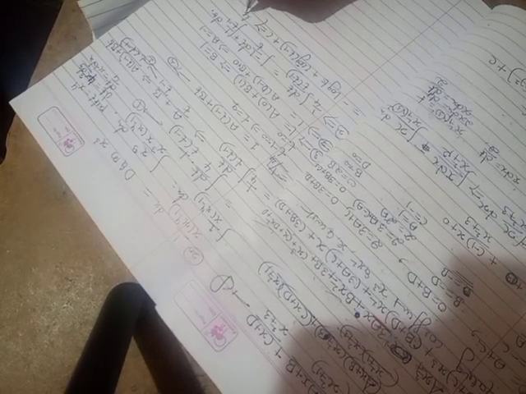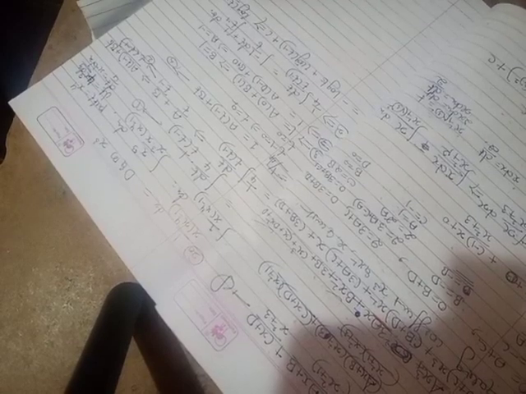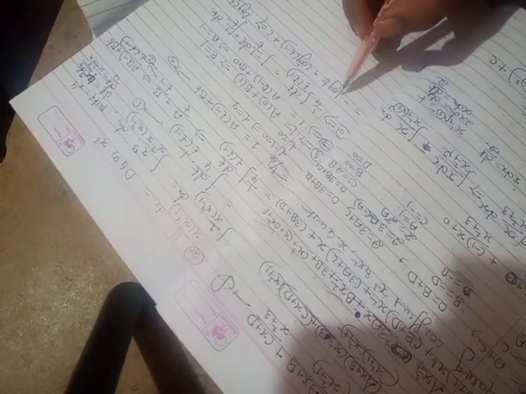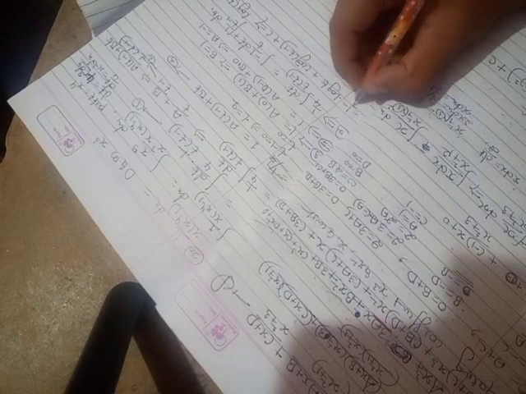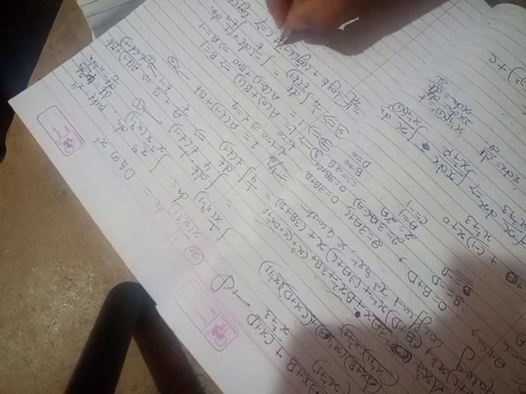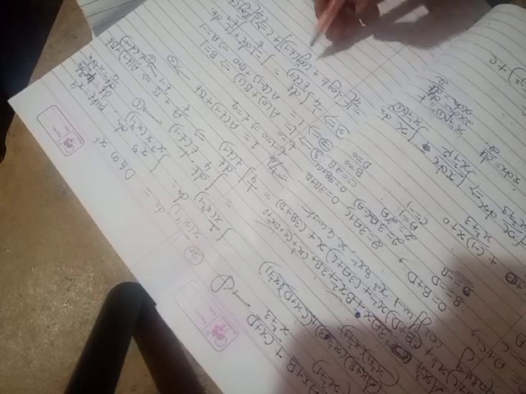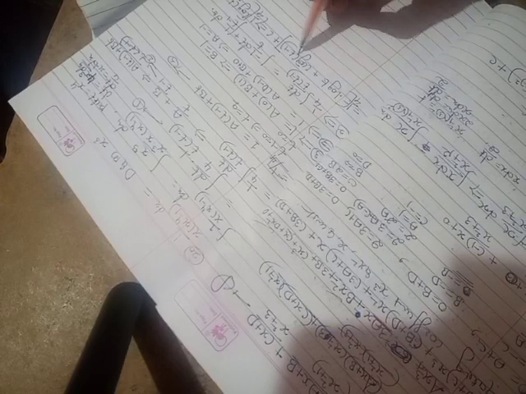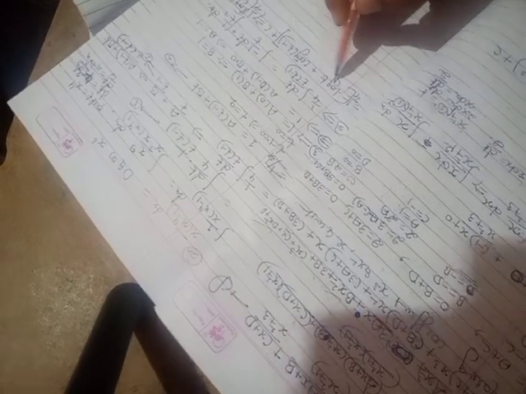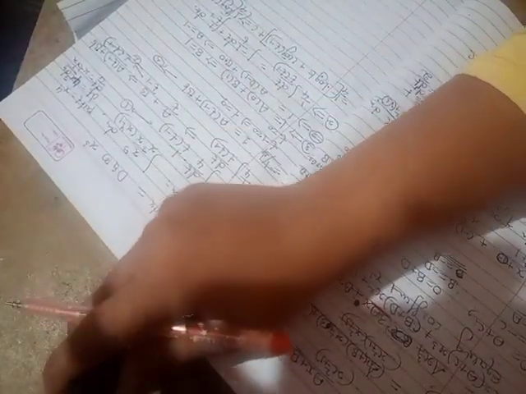Minus log can be combined as log of t minus 1 divided by t plus c, because here is 1 by 4. Because here there is a minus, we apply the formula log m minus log n equals log m by n.